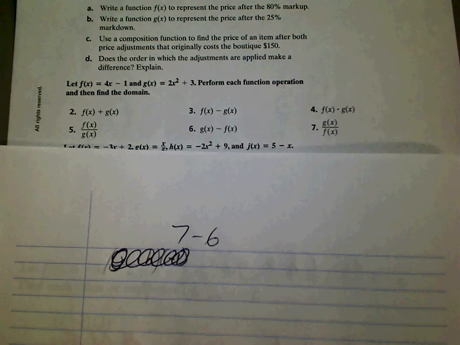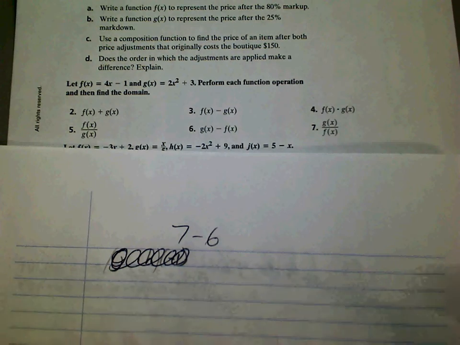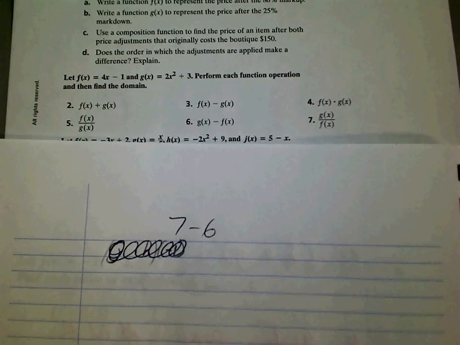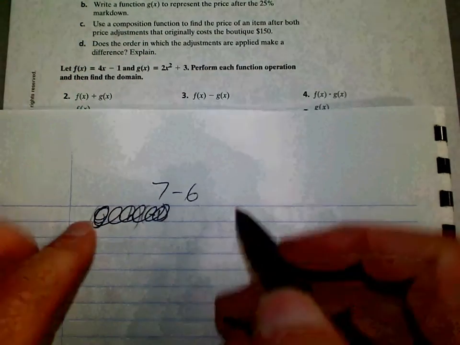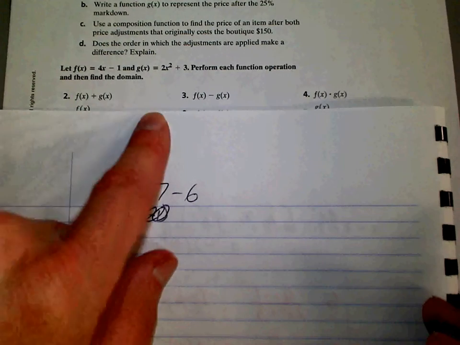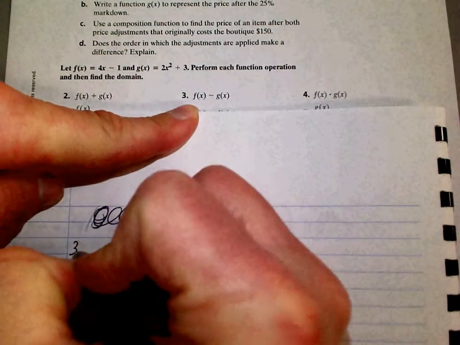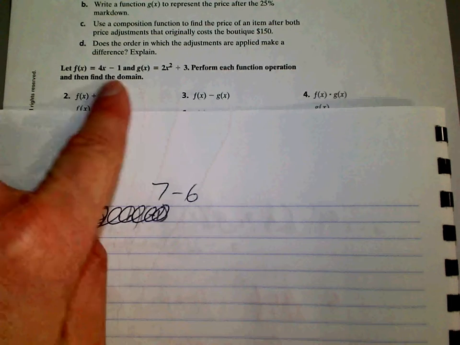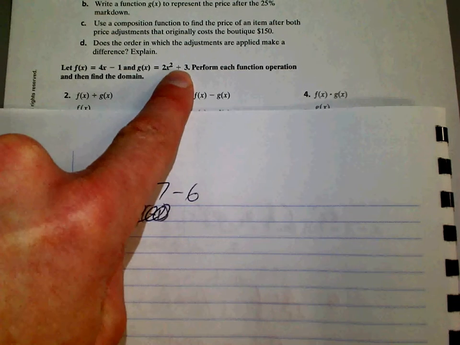So all right, what I hope you find is that it's maybe not as challenging as it is at first. It is different, it's new. So here's the answers for 7, 6. We just did the odds starting with 3, right? Correct? So 3 just said take function f and subtract function g. And we're looking at the function rule here for f and the function rule there for g.